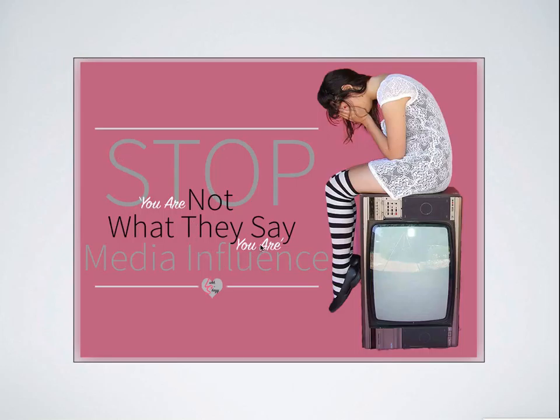Very creative use of text and typefaces. Be very conscious of how you arrange your text. Make sure that it's intuitive. For example, this should read, "Stop media influence. You are not what they say you are." But it could easily be read, "Stop, you are not what they say you are, media influence," which doesn't make as much sense. So be conscious of the natural intuitive reading habits of your viewers, and make it as easy for them to understand as you can.